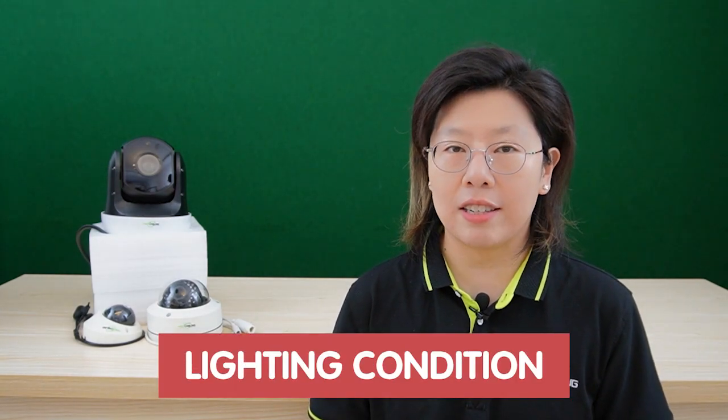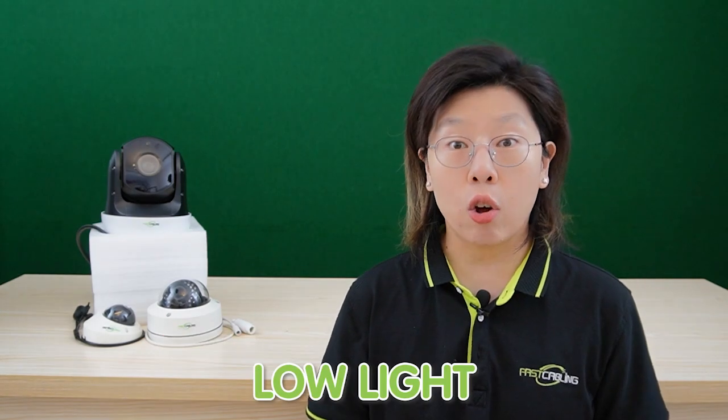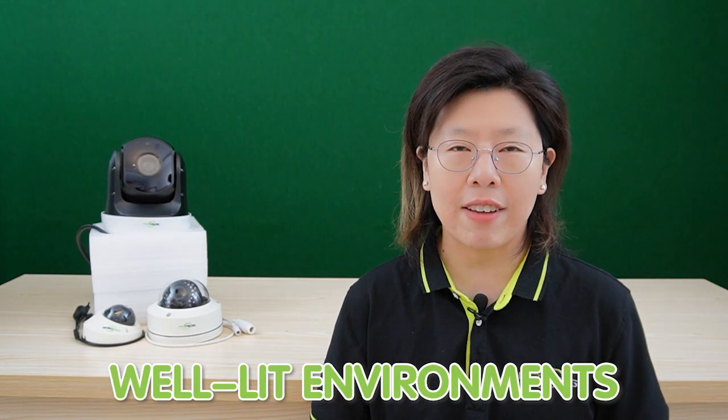Last but not least, the lighting condition greatly affects lens choice. In a low light environment, lenses with a larger aperture are crucial to gather light and produce clear images. And in a well-lit environment, lens choice can focus more on optimizing the field of view and the focal length for comprehensive coverage.